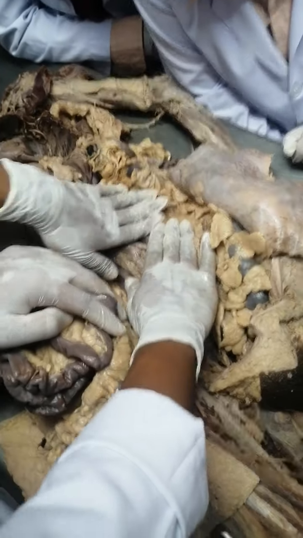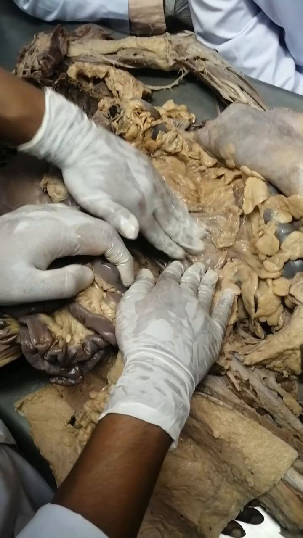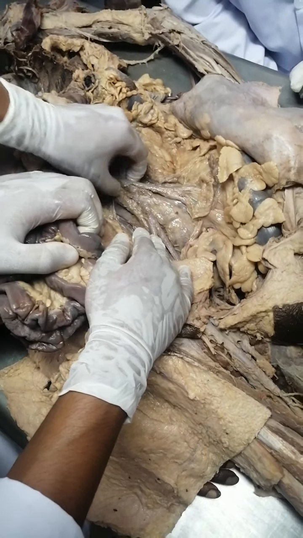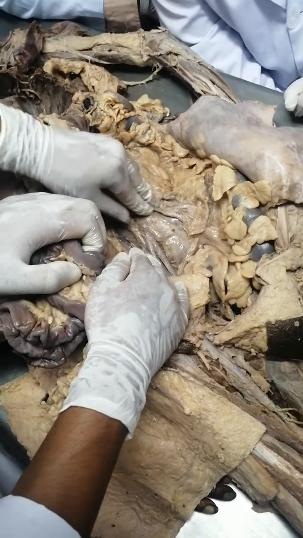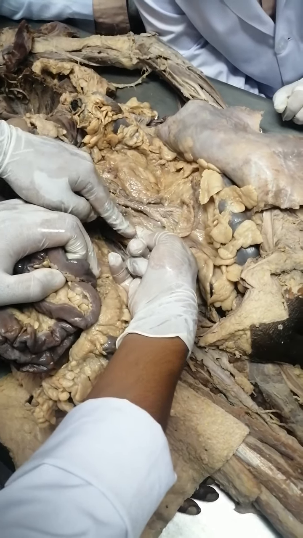Then okay, this is aorta. Look, this is fixed towards the body. Yeah. Why? Because this is retroperitoneal. Okay, so I can hold like this. I can take it out. Then okay, look at this. This is the common iliac artery.